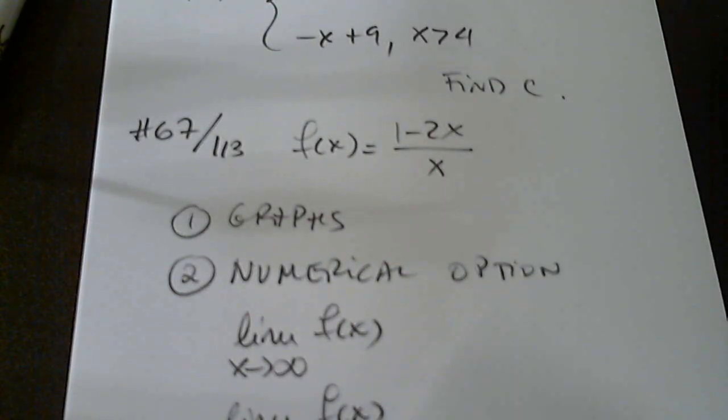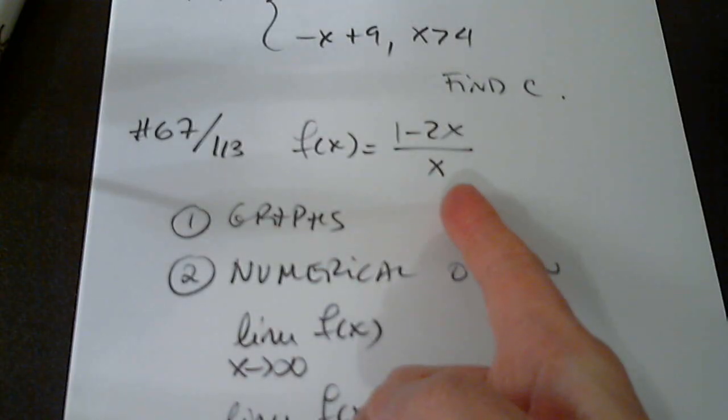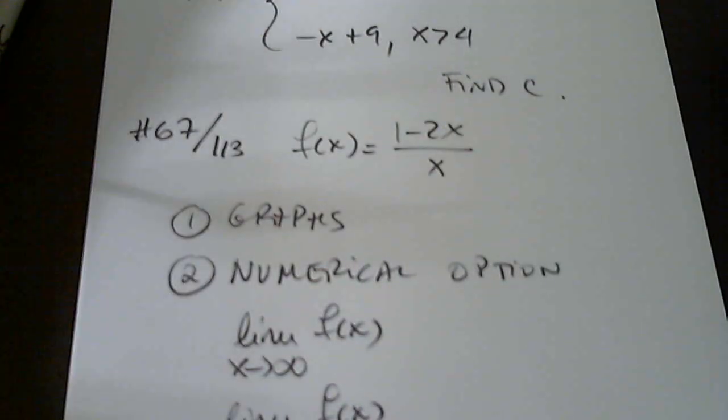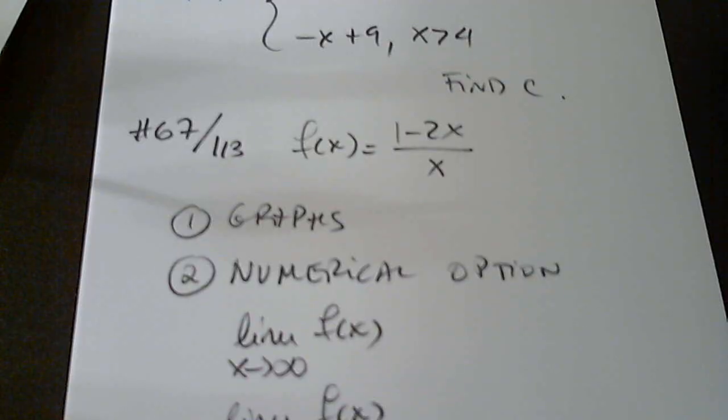So what do I mean by numerical option? First of all, I'm going to put this function in the graphing calculator. Here's the function. In y equals, clear. Don't forget to put parentheses around the top. The denominator needs parentheses as well if it's more than one term, but in this case, it's fine because it's only one term. Otherwise, I would have put it in parentheses. And I want to use the numerical approach to determine this limit.